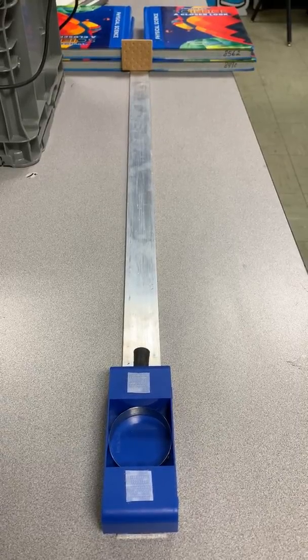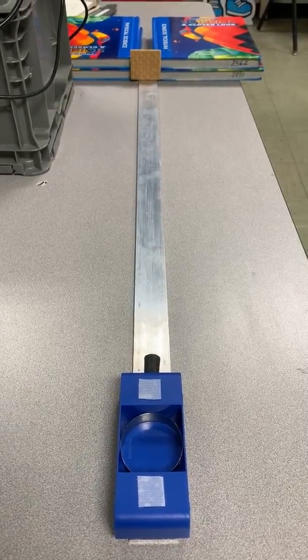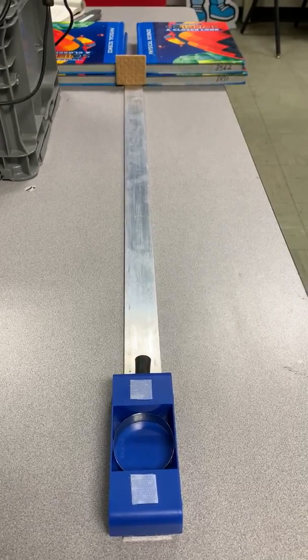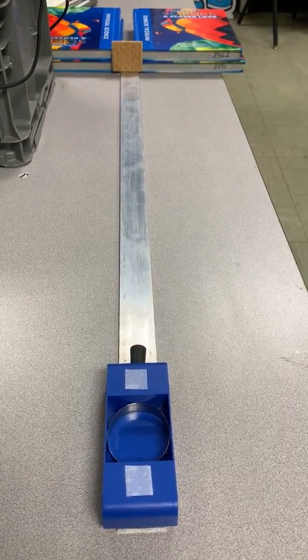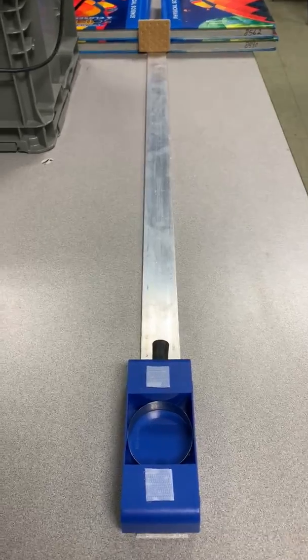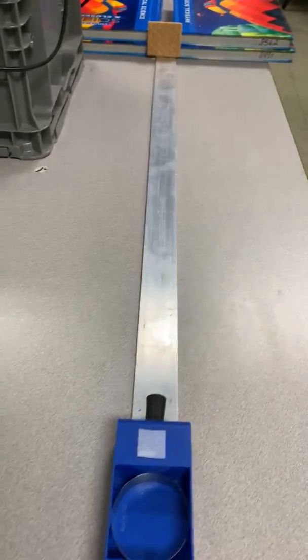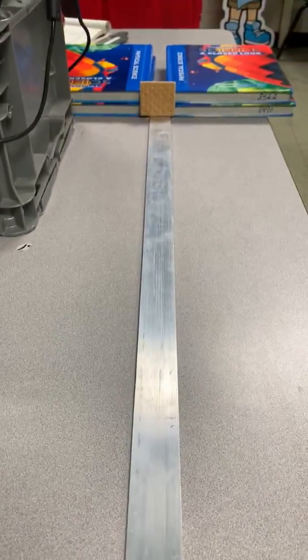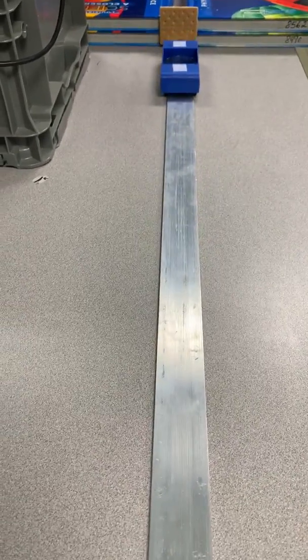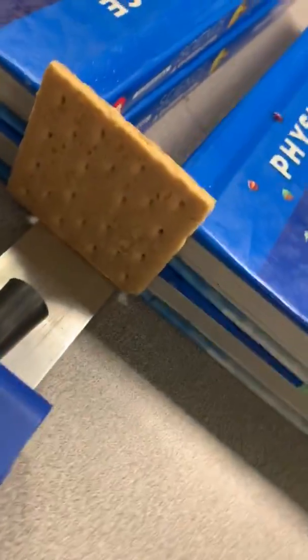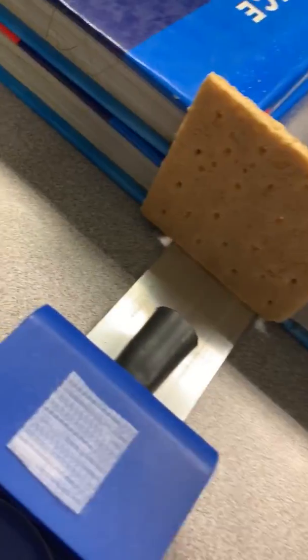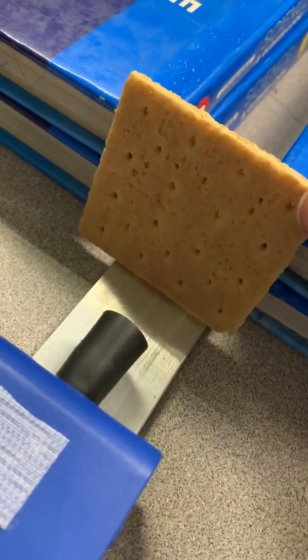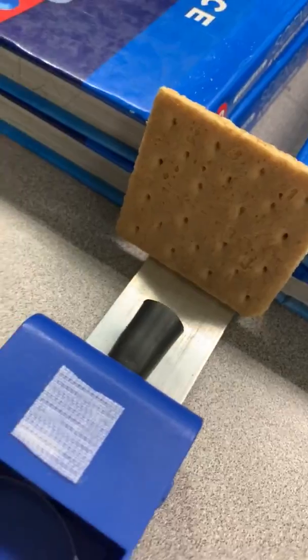Okay, so after each trial, I'll go up and give a close-up of the graham cracker, and at some point I may have to actually swap it out. Okay, so the first roll, this is the first slow roll. All right, so let's go up and note the damage. This is a close-up of the graham cracker, and we can see here it doesn't look like much has been done. So let's do the second trial.